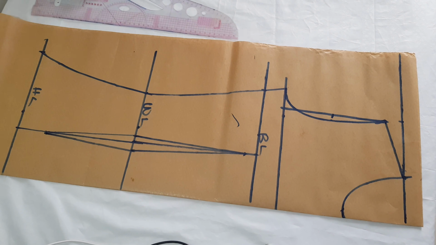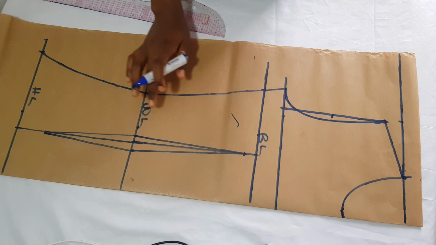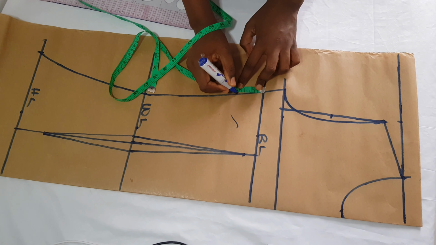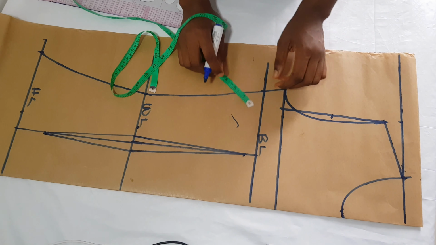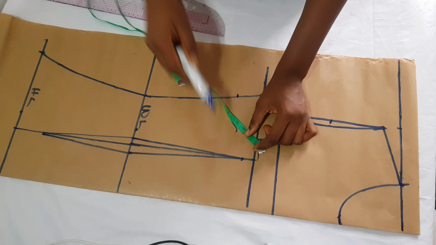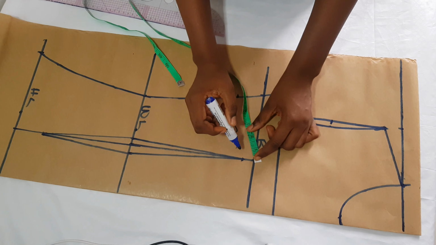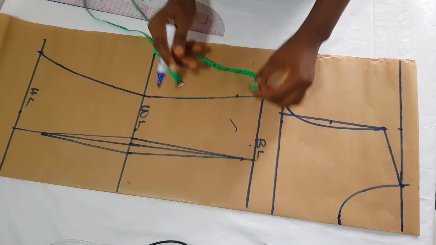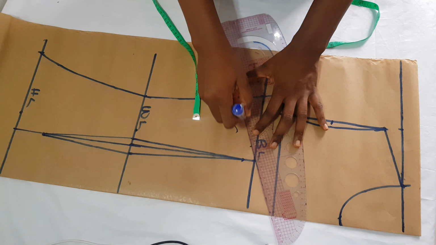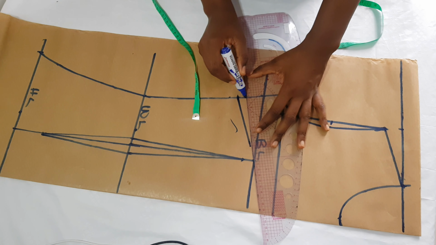All right, so the next thing we're going to be doing is to input our side dart, and for us to do that we're going to come down from our bust line by 2 inches, then come down by 1 inch from our bust points. We're doing this because we don't want the darts to press our boobs. Then after doing that I'm going to take out 1 inch from my side dart. That's ½ inch at both sides, and then I'll use my ruler to just attach the mark points together, just like this.